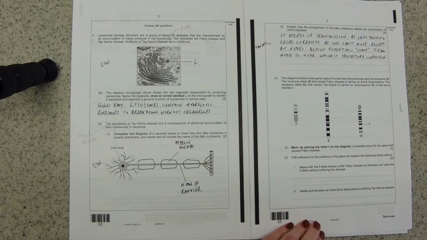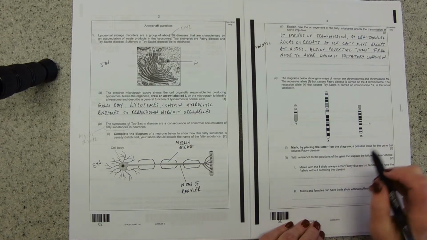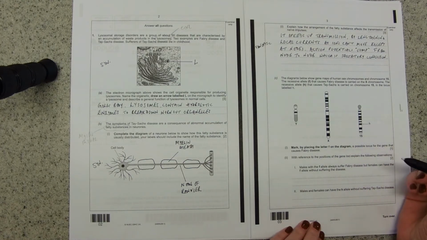So there we go. The diagrams below show gene maps of human sex chromosomes and chromosome 15. The recessive allele that causes Fabry disease is carried on the X chromosome. The recessive allele that causes Tay-Sachs is at the locus labelled little h. So that's where the Tay-Sachs one is.